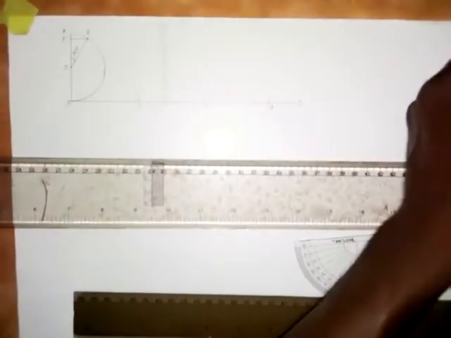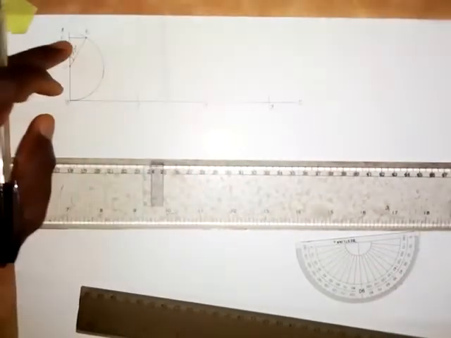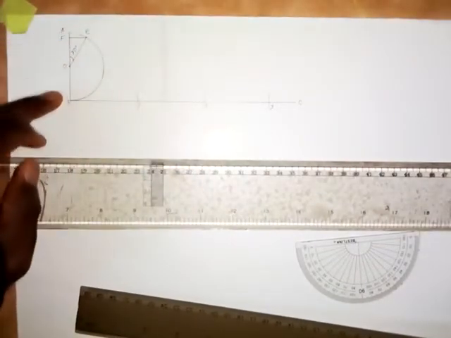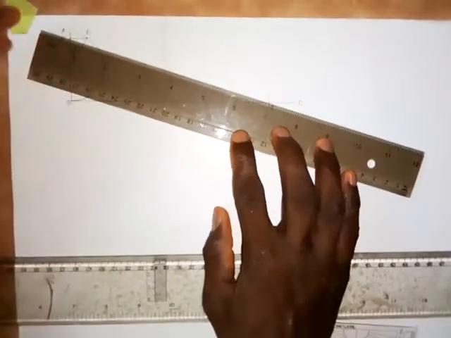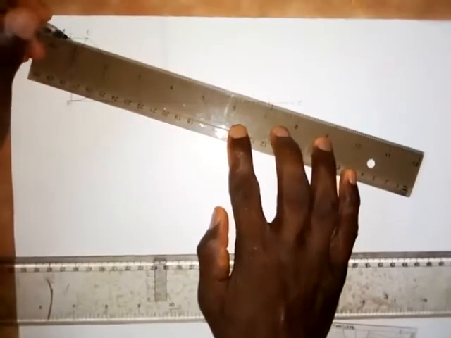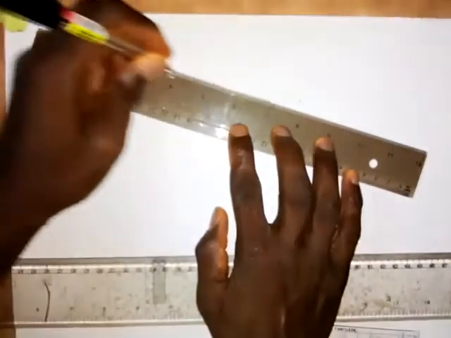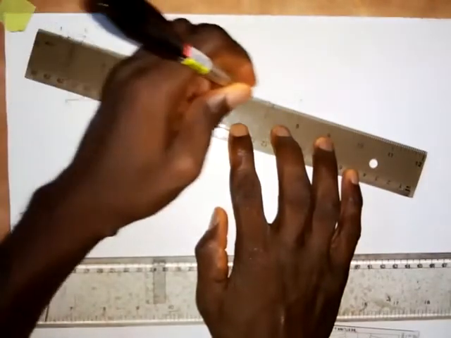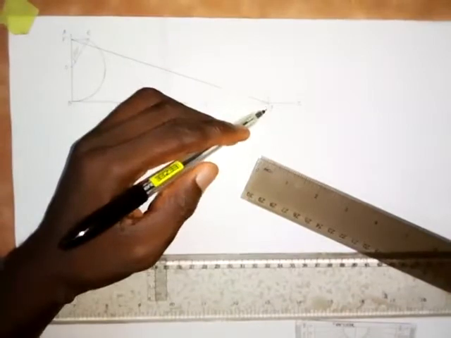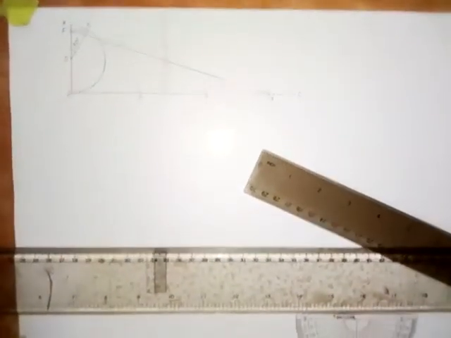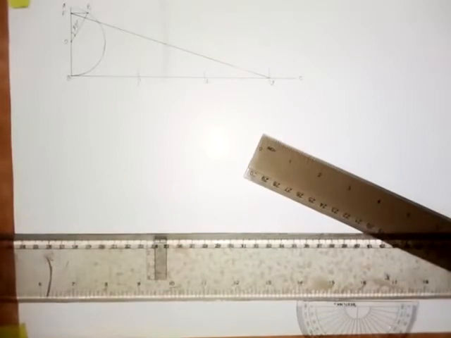After doing this, join point F on the diameter and point 3 on this line BC with a straight line. It goes like this. All right, so this line F3 is the circumference of the circle.